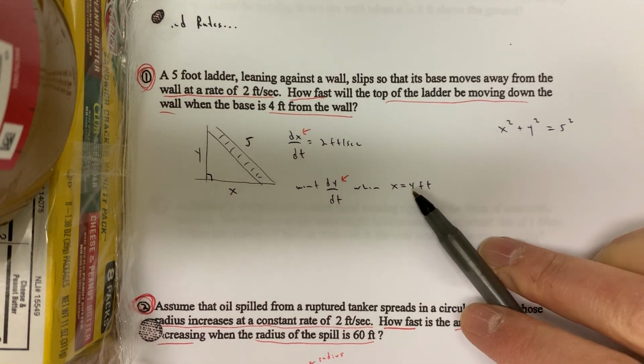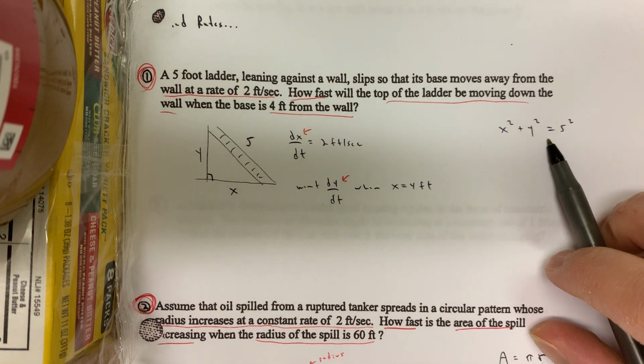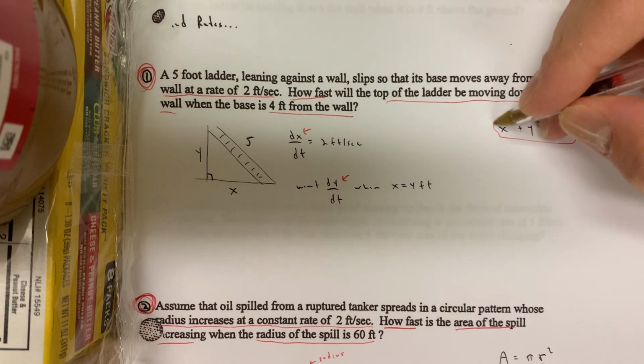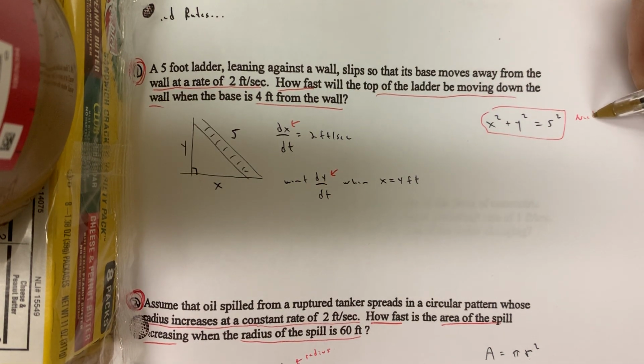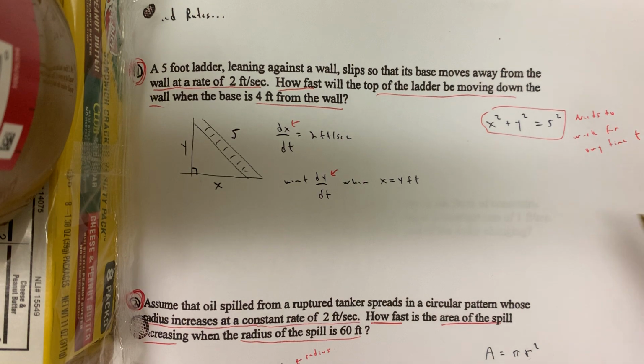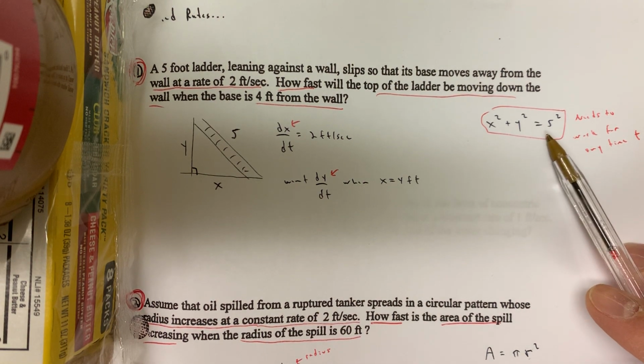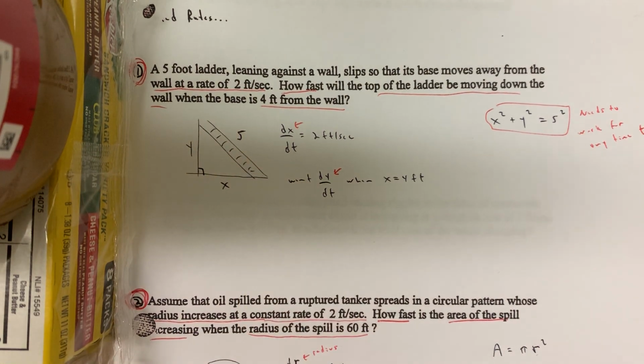Don't be putting 4 squared plus y squared equals 5 squared. The formula, just like the diagram, needs to work at any time t. So make sure anything that's variable is represented by a variable in your formula. Anything that's constant, represented by a constant. You could actually make the 5 equal c, something like that.